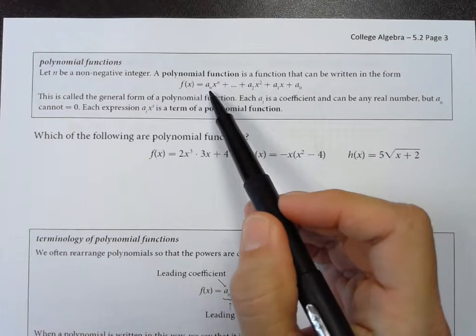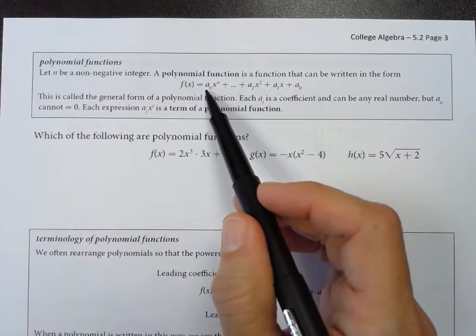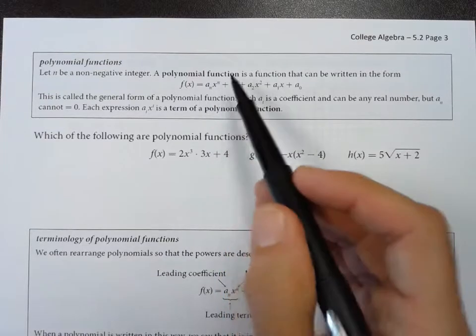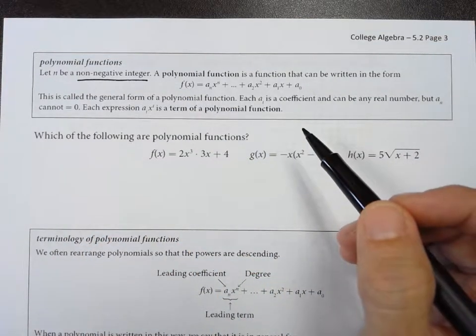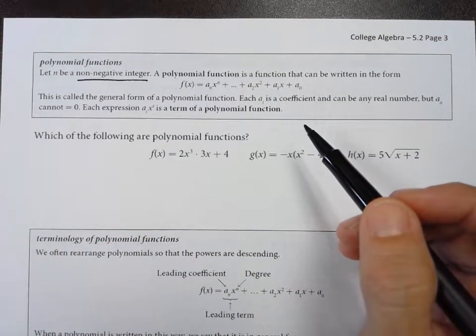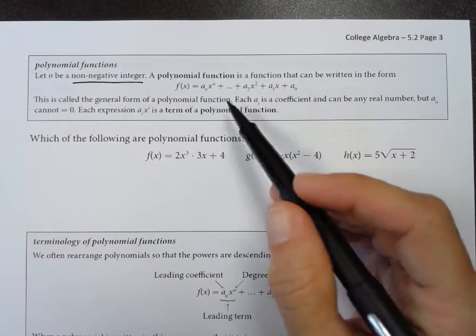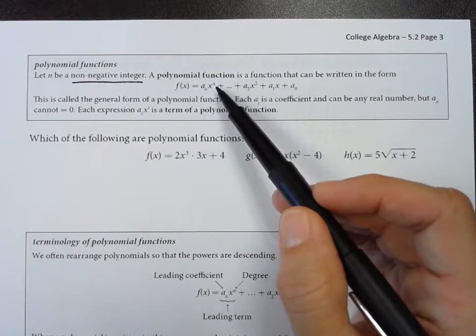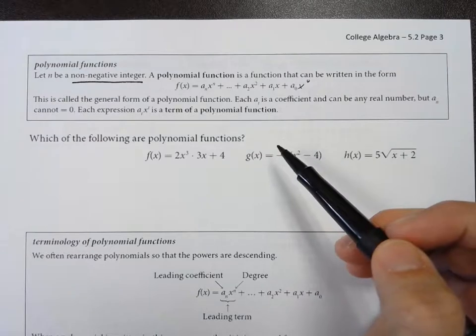The a sub n represents the coefficient. In this example, it's the leading coefficient. X is our variable and n is our exponent, where n is a non-negative integer. That just means it's a positive number, or 0. That's all that means. So it's like 1, 2, 3, 4, 5, 6, 7, 8, 9, 10, like that, but it's also 0. So like in this last one, that would be like x to the 0 power right there.